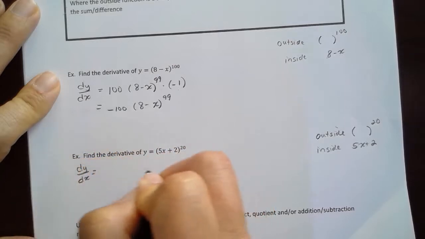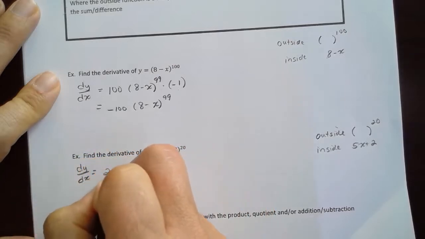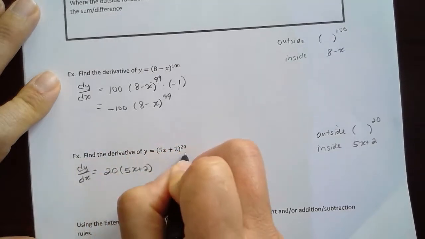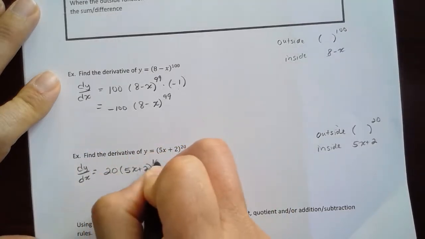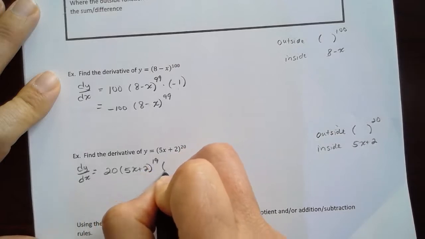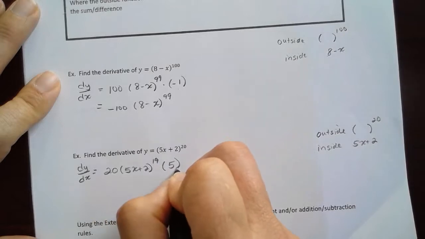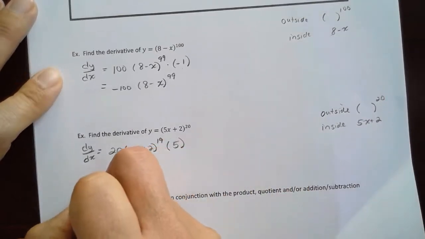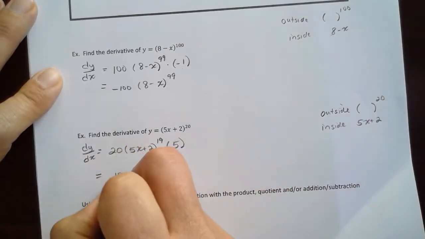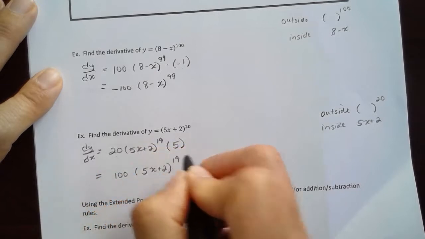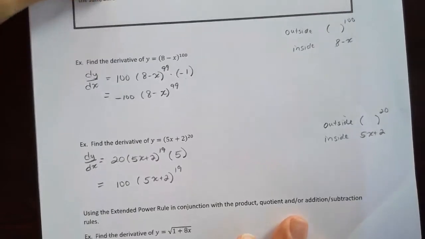will be equal to the derivative of the outside, so 20 times whatever's in the inside, 5x plus 2, raised to the 20 minus 1 power, so 19, times the derivative of the inside function, the derivative of 5x plus 2, which is 5. And when we simplify this, 20 times 5 is 100 times 5x plus 2 to the 19th power. This is the chain rule.